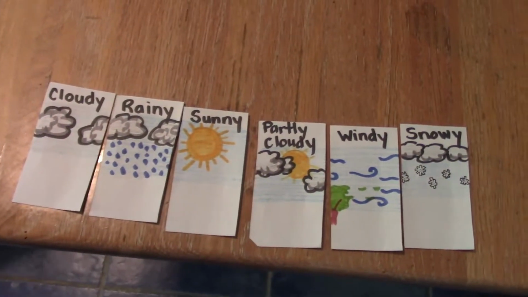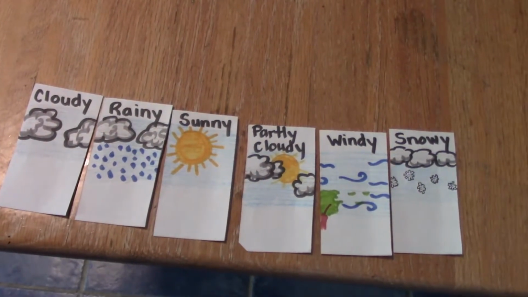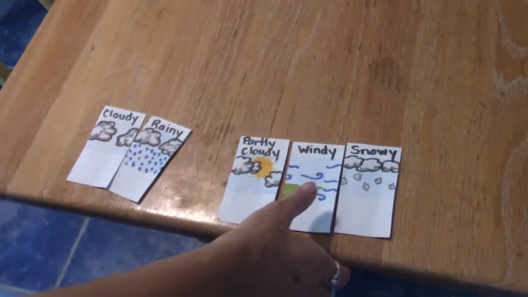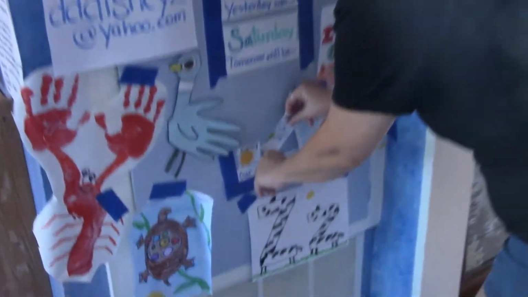I think we can use 2 today. What do you think? Well, if I had to choose, I would go with it's definitely sunny, and since my flag is moving, it's windy. Today is sunny and windy.